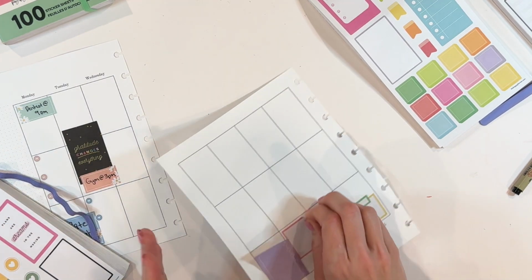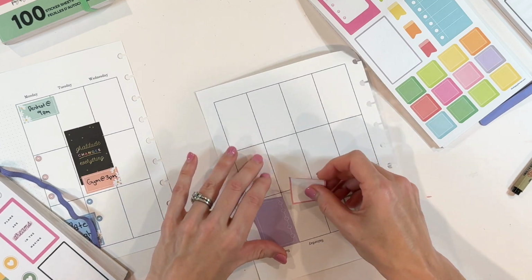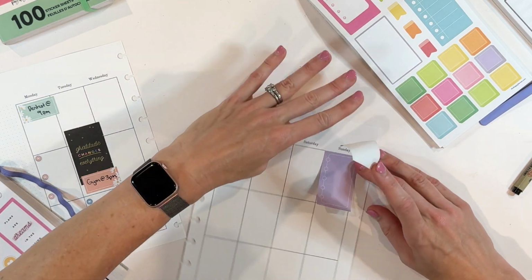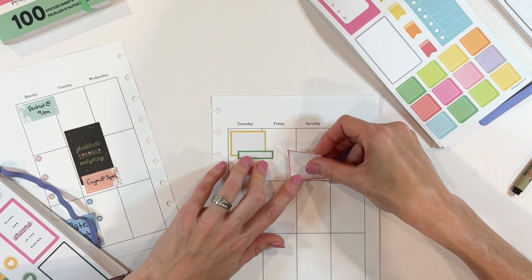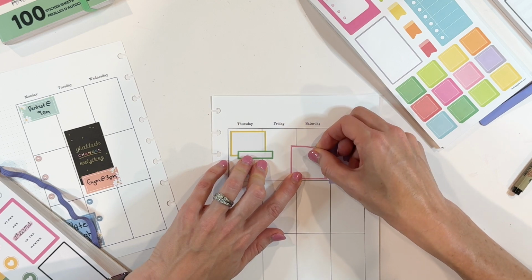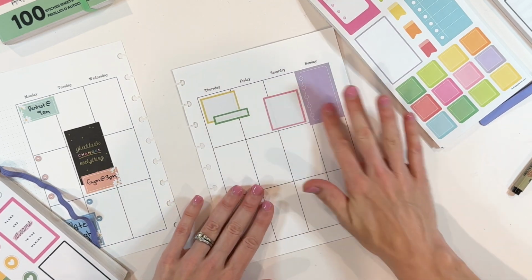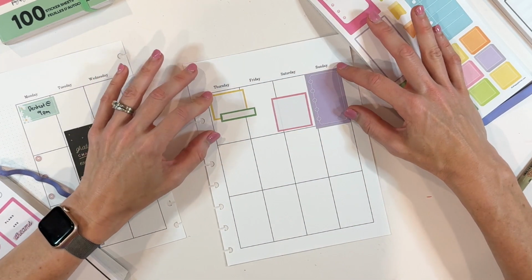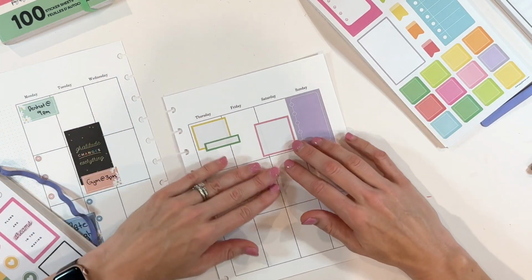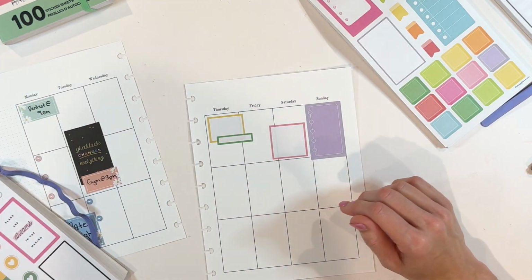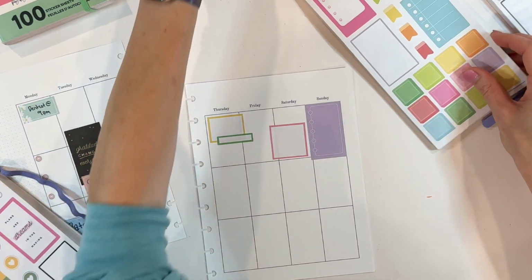I think I want to move this sticker. Let's see if we can do that. Yes, we can. All right, so Sunday, we got a lot going on. Saturday, a few kids games, things like that. All of my scheduling would be up here in this area. Then down here, I usually did a combination of checklists and bullet points.